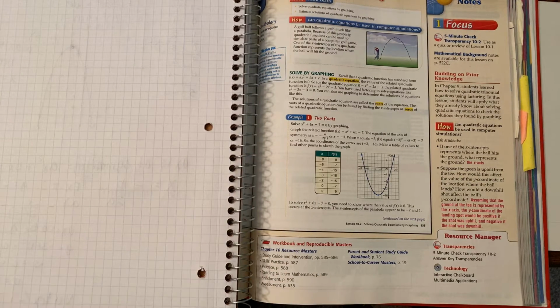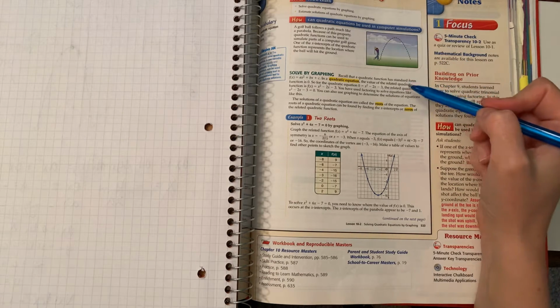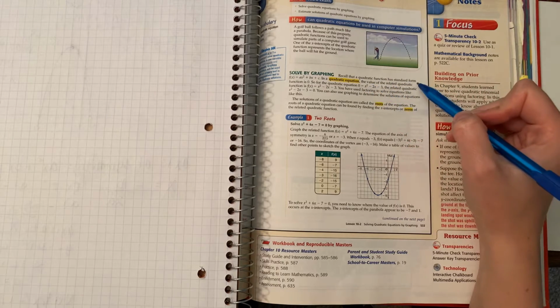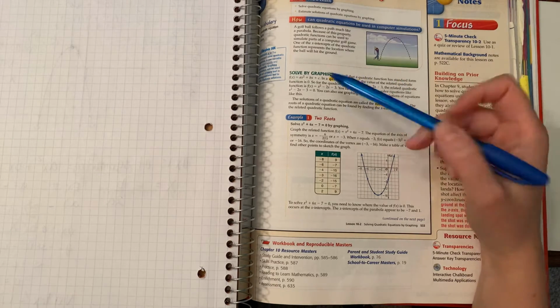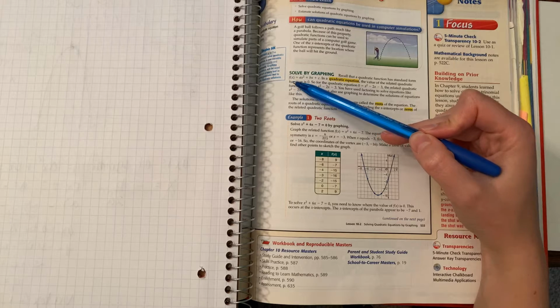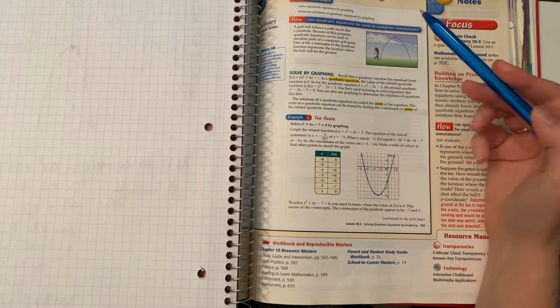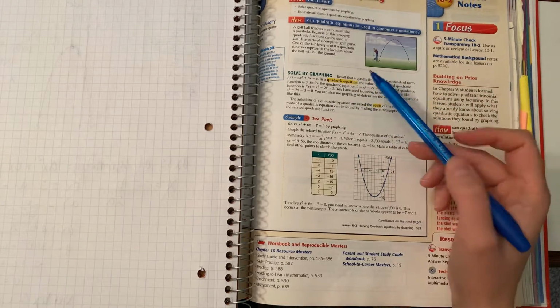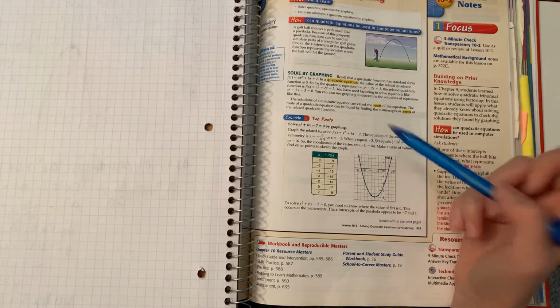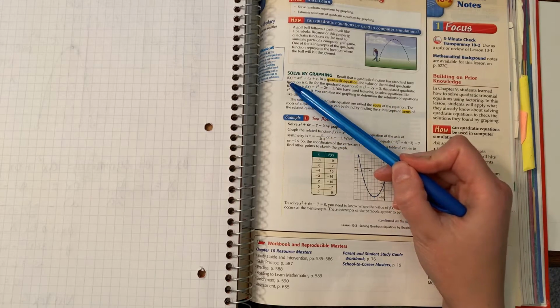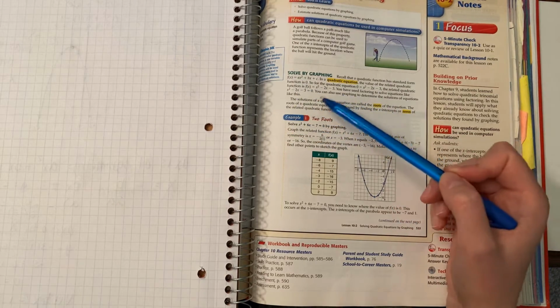Solving quadratic equations by graphing. Starting right here, recall that a quadratic equation has standard form. It's in the form of f of x equals ax squared plus bx plus c. And again, remember we're going into function form. Function form just has that f of x instead of y, but it still represents y. They're really the same thing.